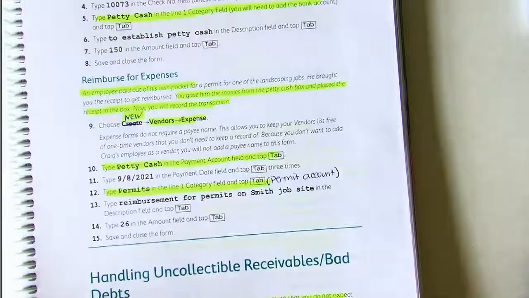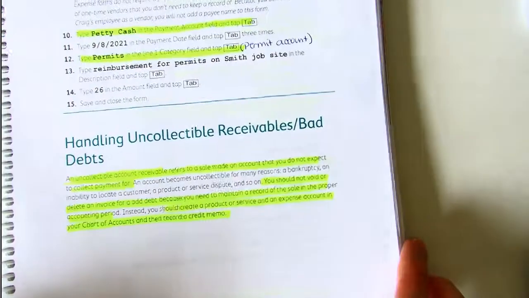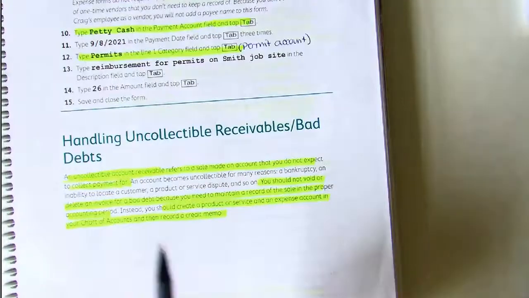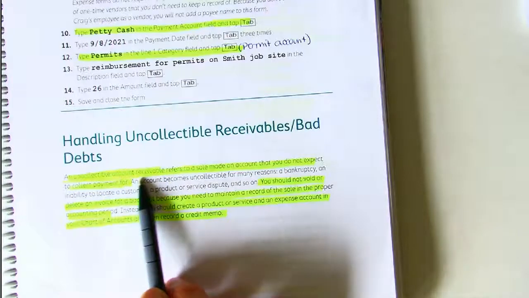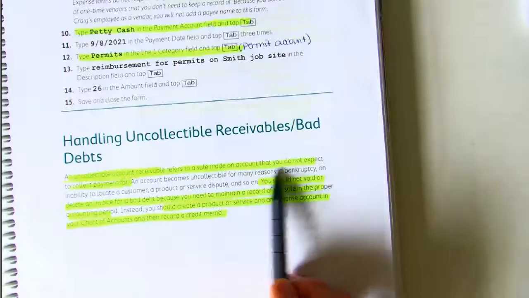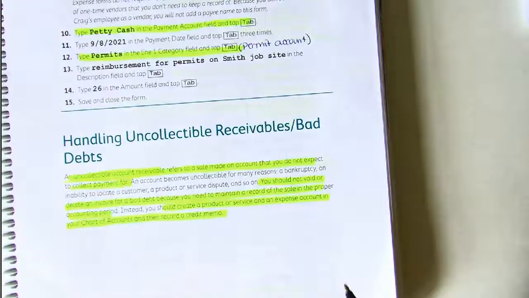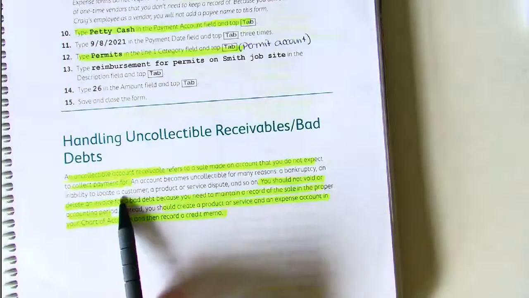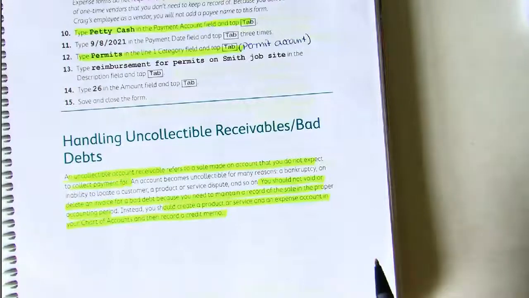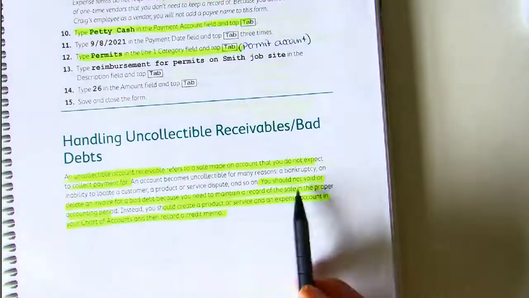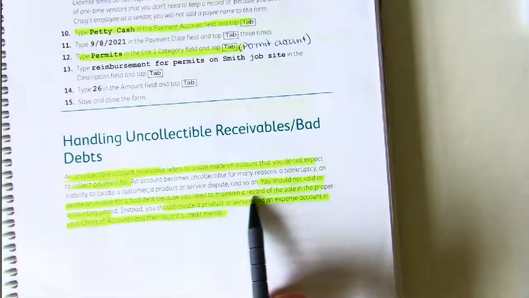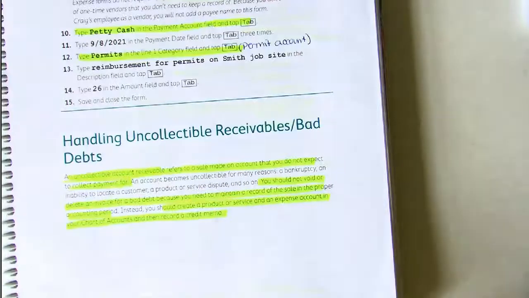Okay, another miscellaneous topic is handling uncollectible receivables, bad debts basically. And if you remember again from financial accounting, an uncollectible account receivable refers to a sale or service made on account that you do not expect to collect. Why might that happen? Bankruptcy, inability to locate a customer, a dispute with a customer. Those are various reasons. So you should not void or delete an invoice for a bad debt because you need to maintain a record of the sale in the proper accounting period.